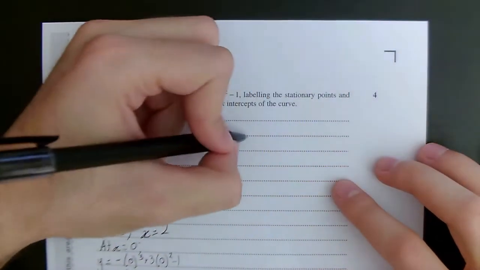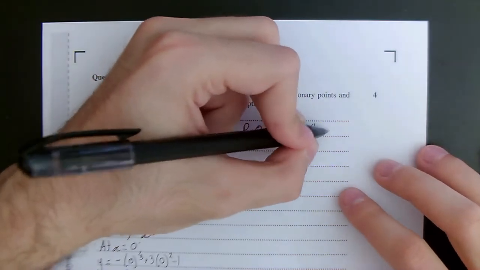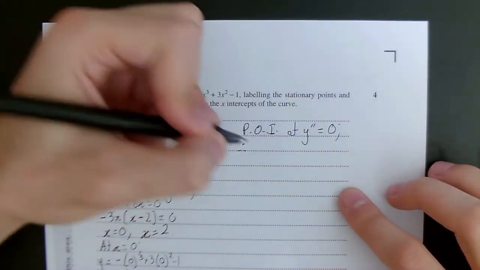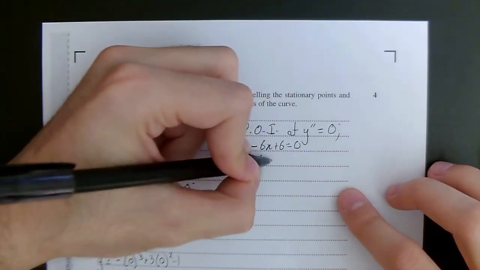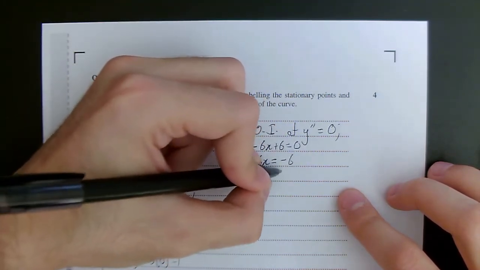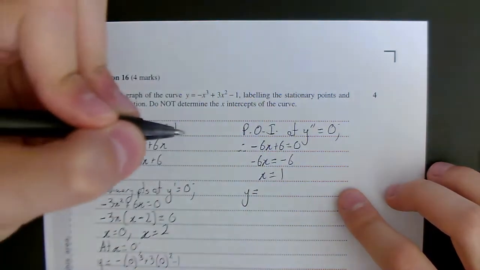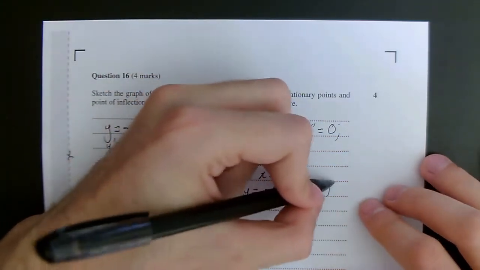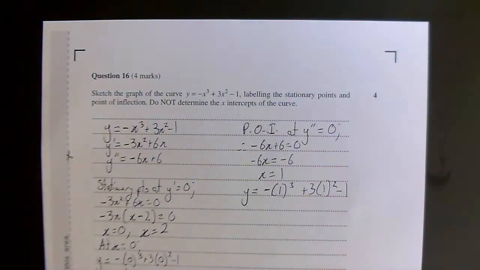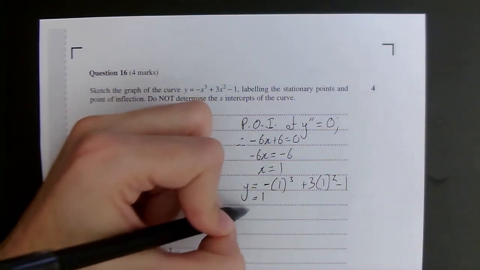So a point of inflection occurs when the second derivative is equal to 0. Therefore, we let negative 6x plus 6 be equal to 0. So negative 6x equals negative 6 and x equals 1. When x is 1, we need to find the y value. So negative 1 cubed plus 3 times 1 squared minus 1, and what we obtain is 1. So it's the point (1, 1).